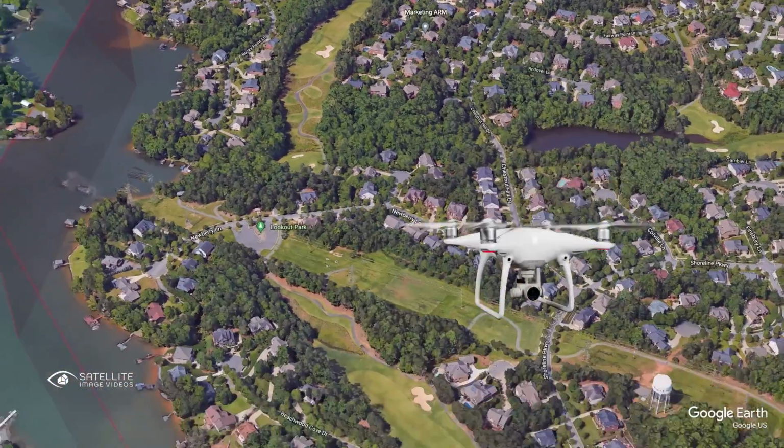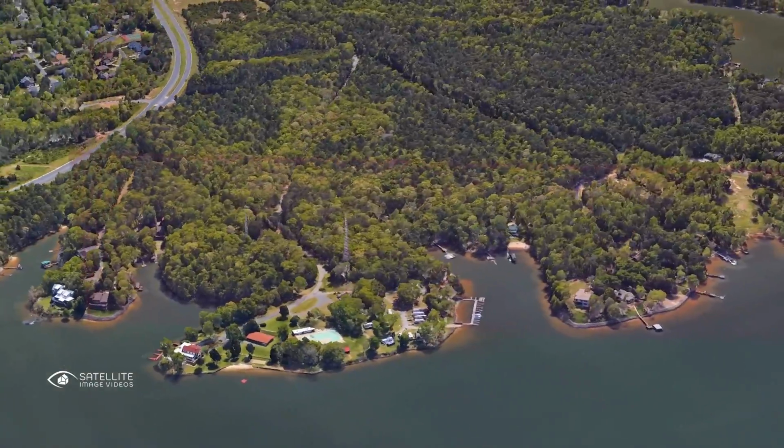You don't need a drone, you don't need a pilot, and you won't be restricted from flying over certain areas or at different elevations.